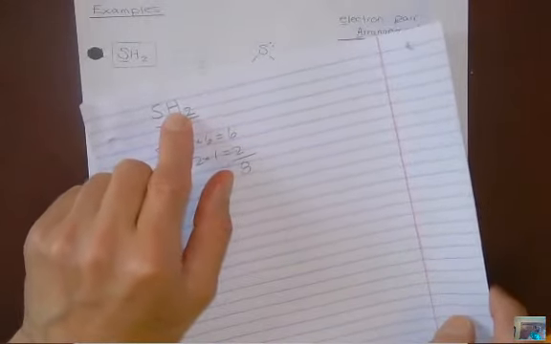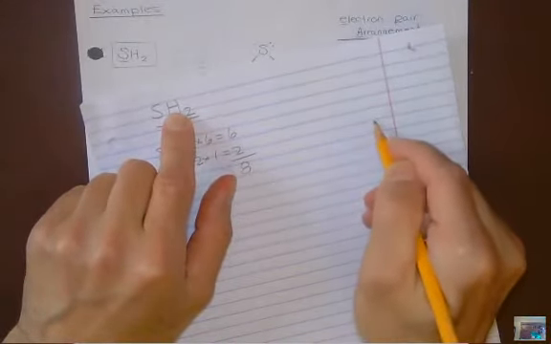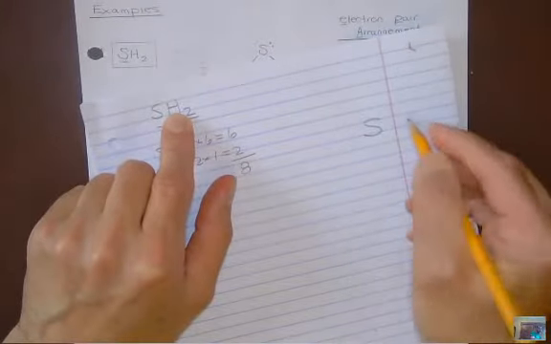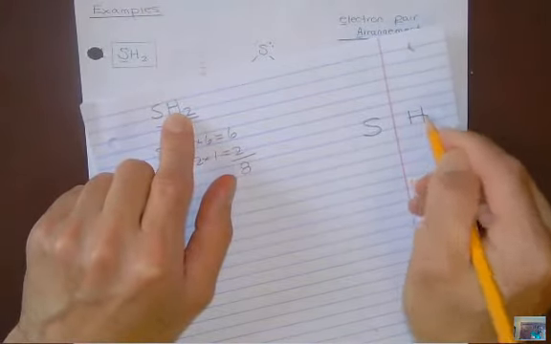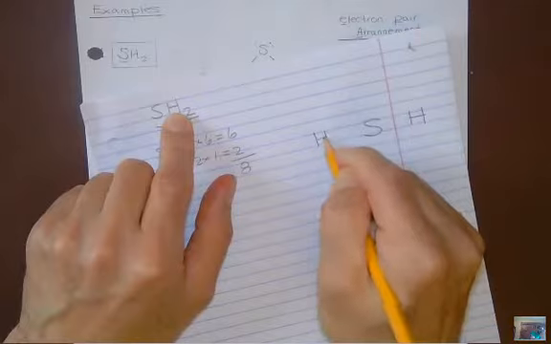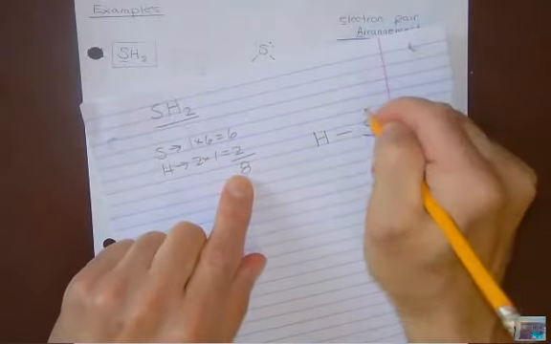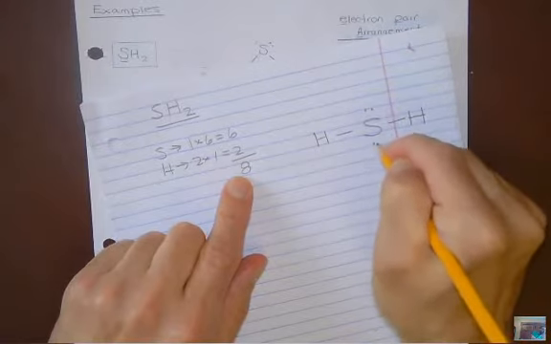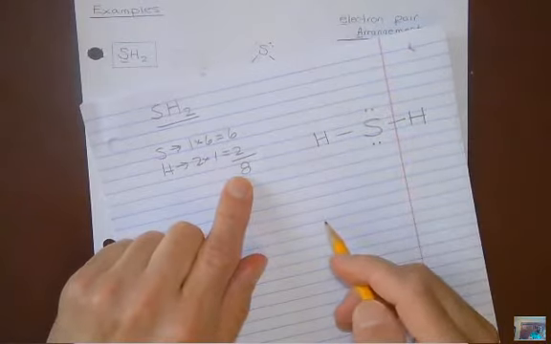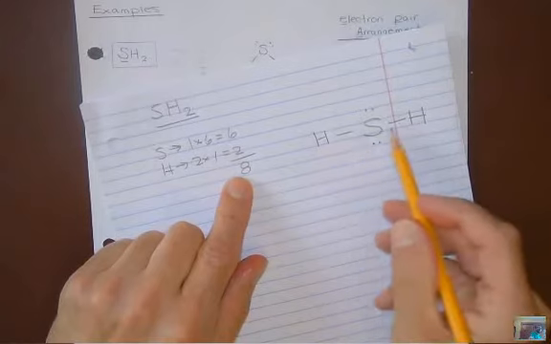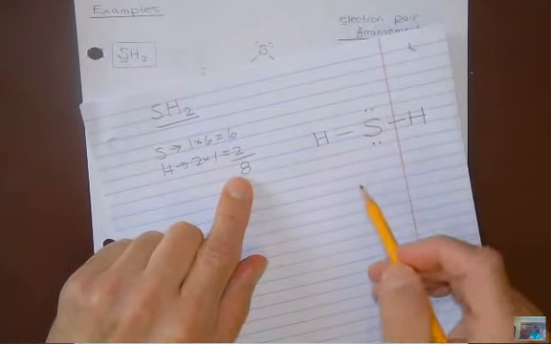Hydrogen can never be a central atom, so the S is going to be in the middle. You have to make at least a single bond to each of the 2 H's, otherwise they would not be in the same molecule. So there's my first 4 out of 8, plus I have 2 lone pairs. Okay, so we quickly draw it like this. This is the correct Lewis electron dot picture. Now let's answer the question.